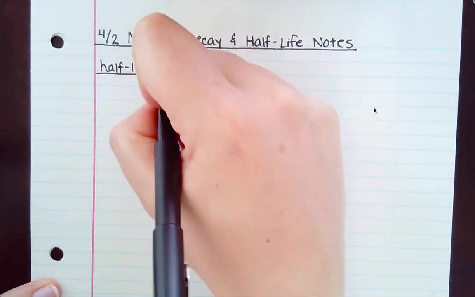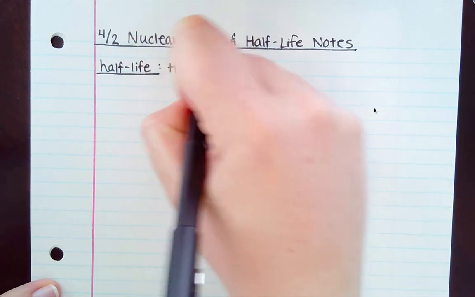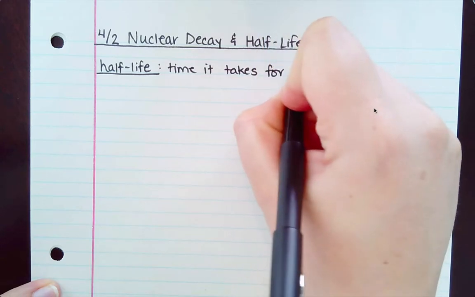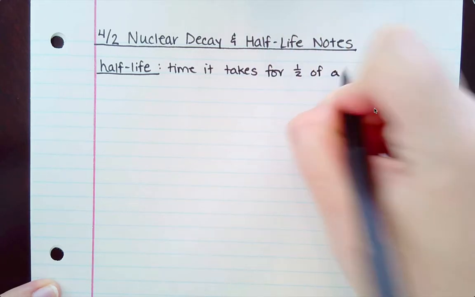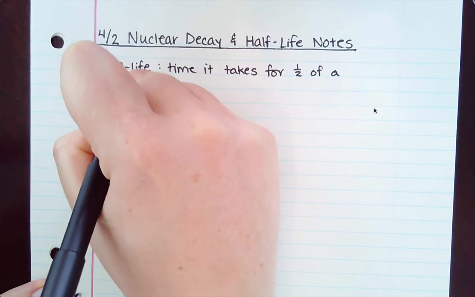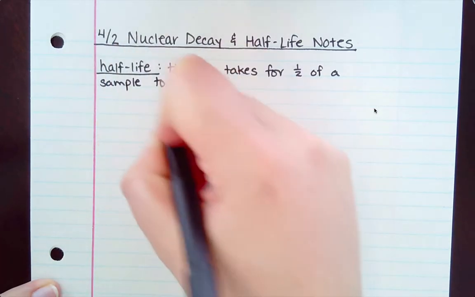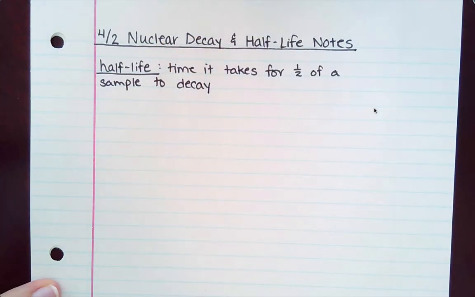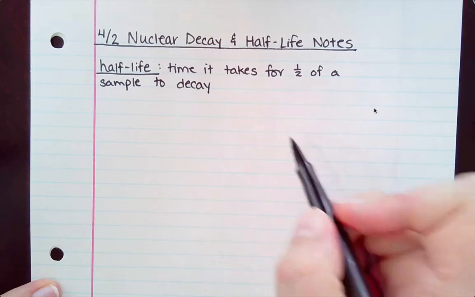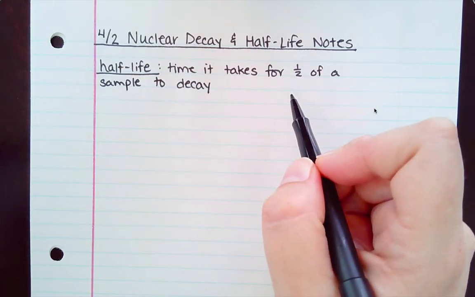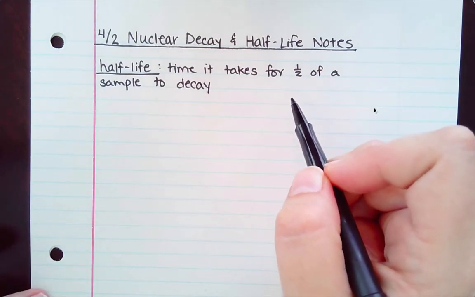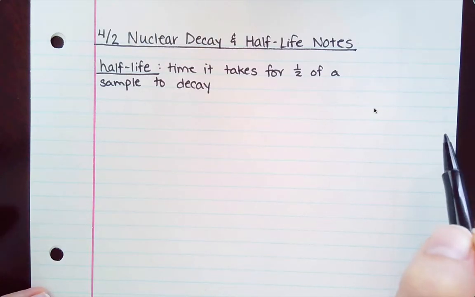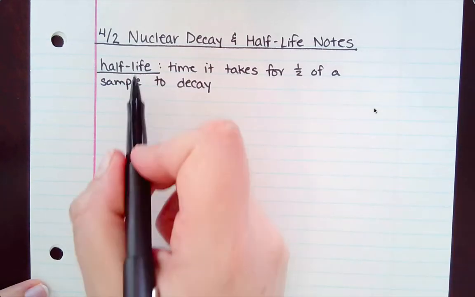That is a measurement of time. So if we had 30 grams of a sample and then over time it went down to 15, that's half, we'd look at how much time that took. Let's say it took 10 days, the half-life would be 10 days.